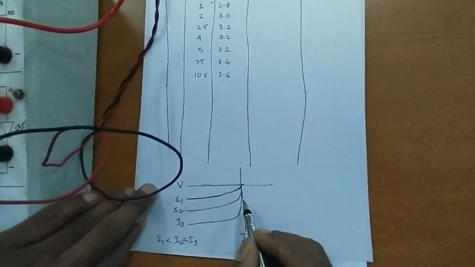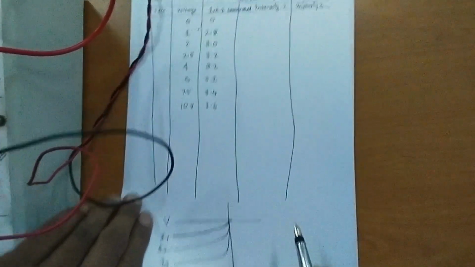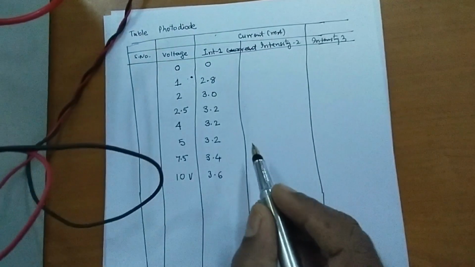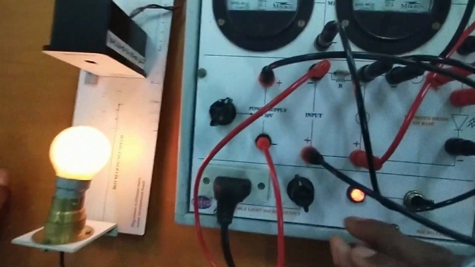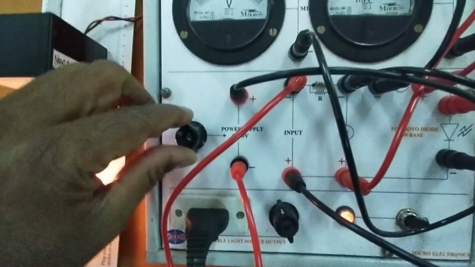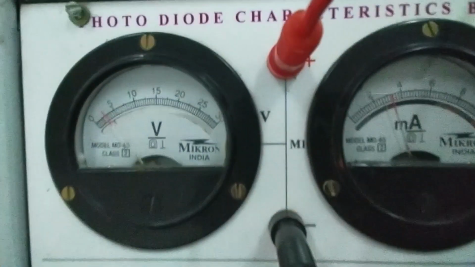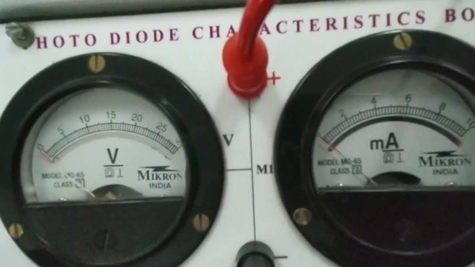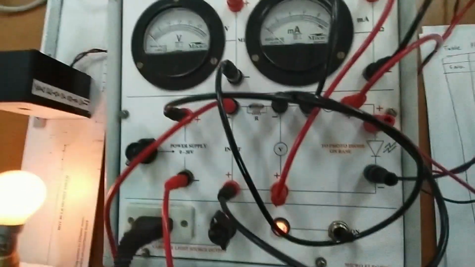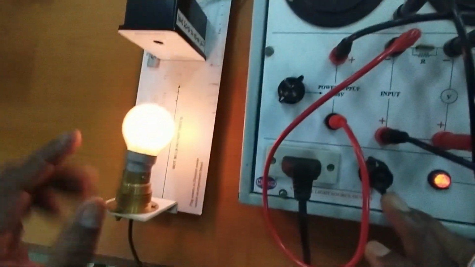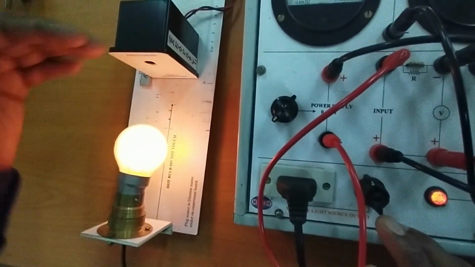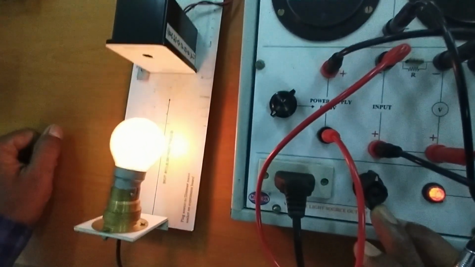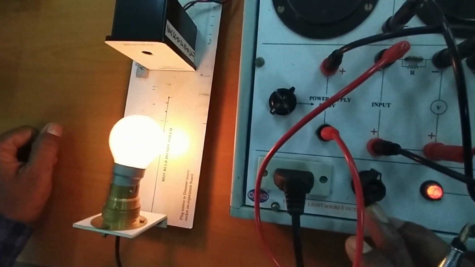So these are the characteristics of a photodiode. Now I am going to see the next intensity and note down the values. I will keep the voltage at 0, and the current is also showing 0. Then I go on increasing the intensity of the light, keeping the photodiode at the same place. I have increased it.